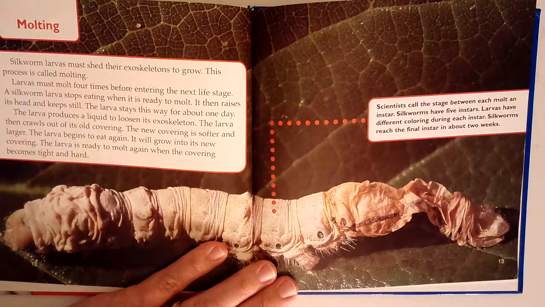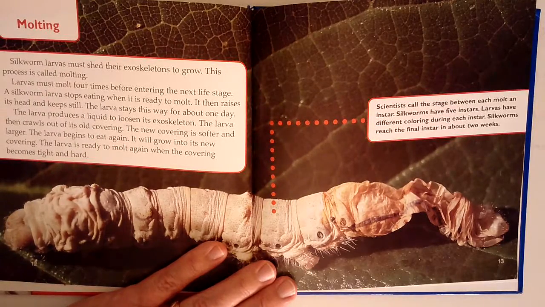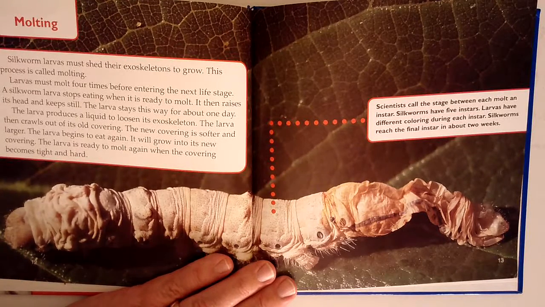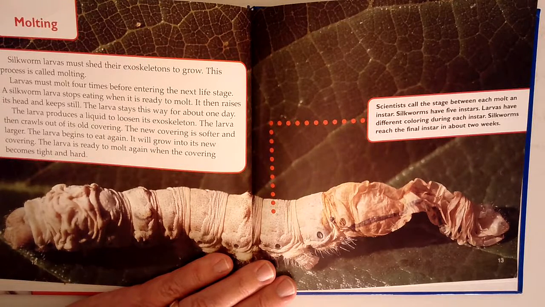Silkworm larvae must shed their exoskeletons to grow. This process is called molting. Larvae must molt 4 times before entering the next life stage. A silkworm larva stops eating when it is ready to molt. It then raises its head and keeps still. The larva stays this way for about 1 day.